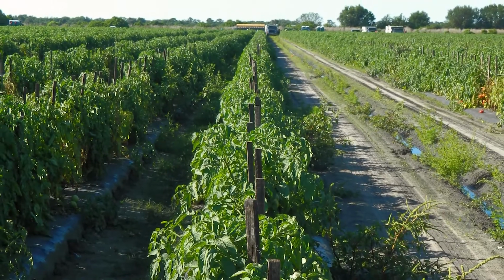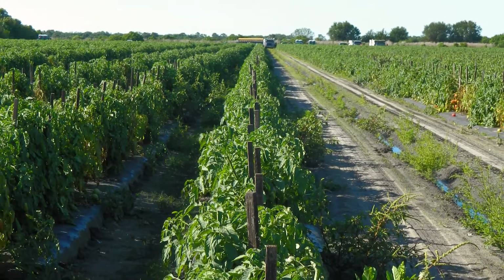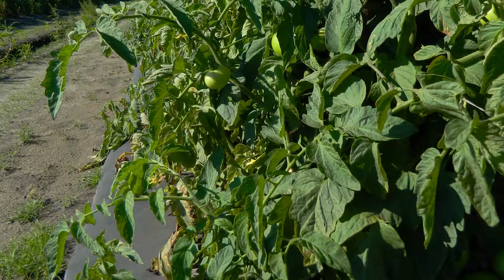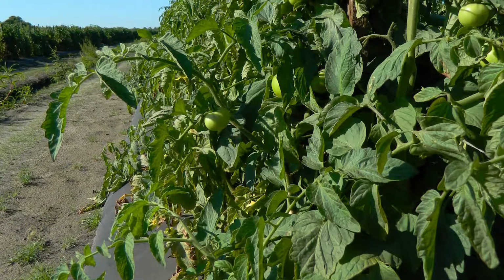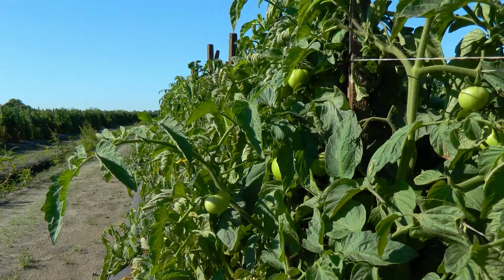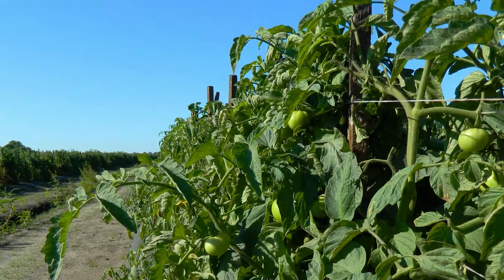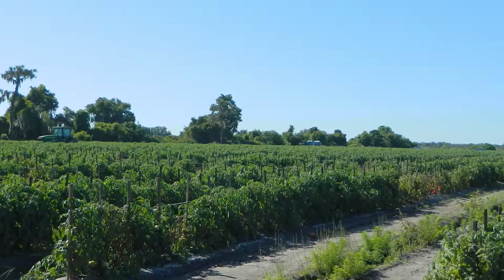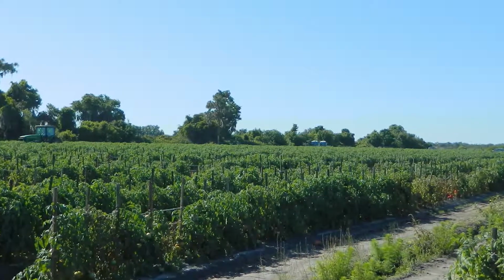This support system allows for a higher quality product. Keeping the fruit off the ground increases yield and allows harvest crews to enter the field for multiple picks without jeopardizing the integrity of the plant. In the warm summer months, open planting is the norm.